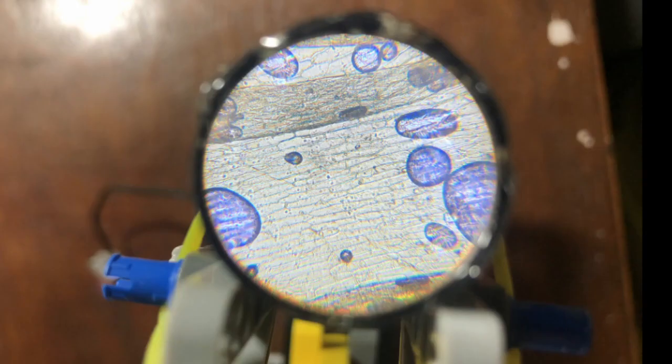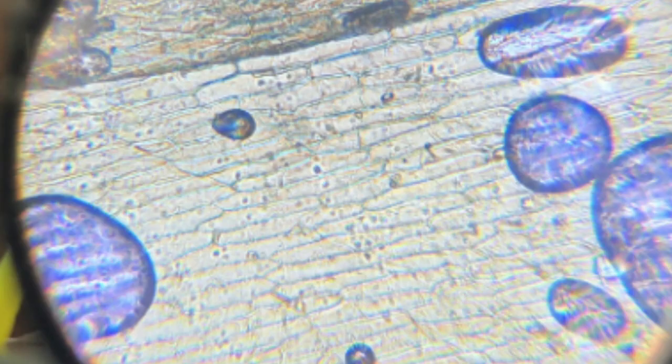This is a picture of a mosquito wing seen through it. This is an onion peel. Please ignore the bubbles. I made a really horrible slide, but you can see the cells, which is good. This image is of pixels on my phone, and it blew my mind that a pixel on my phone is actually smaller than an onion cell.